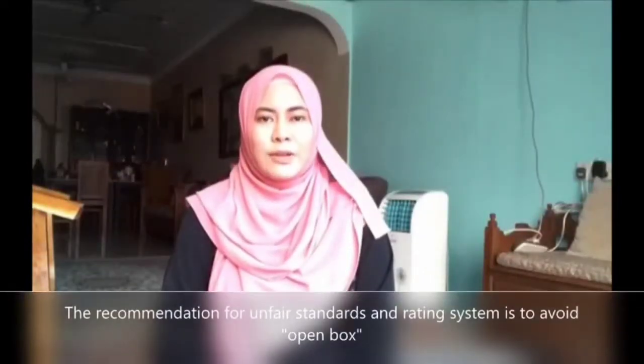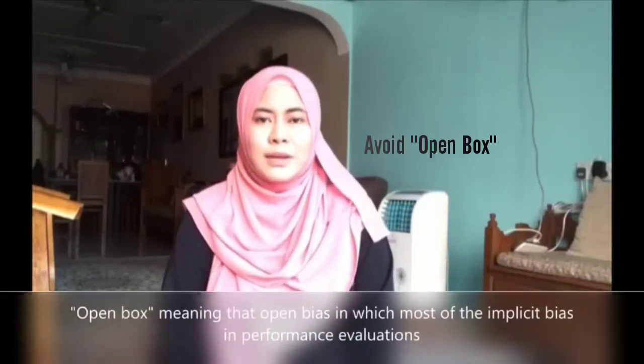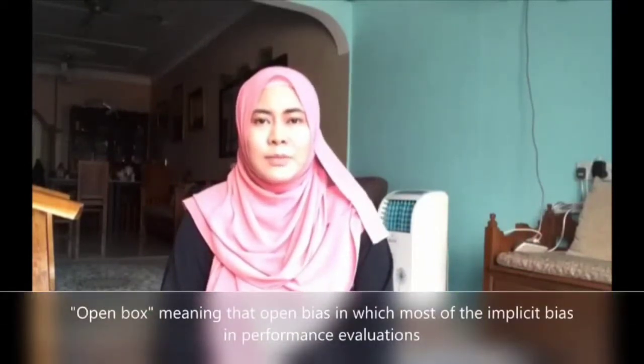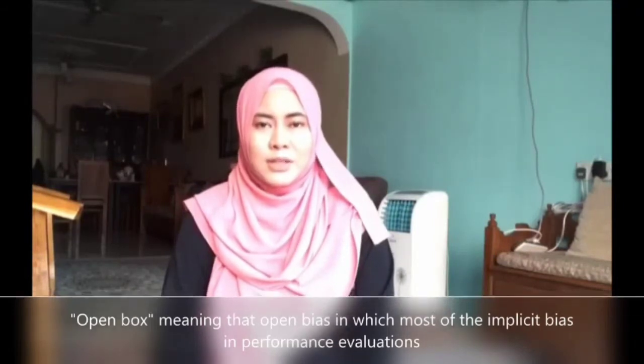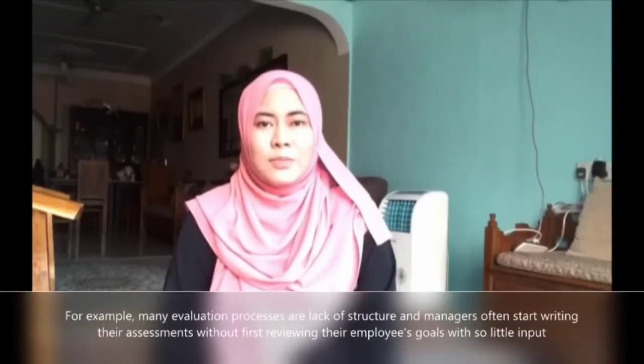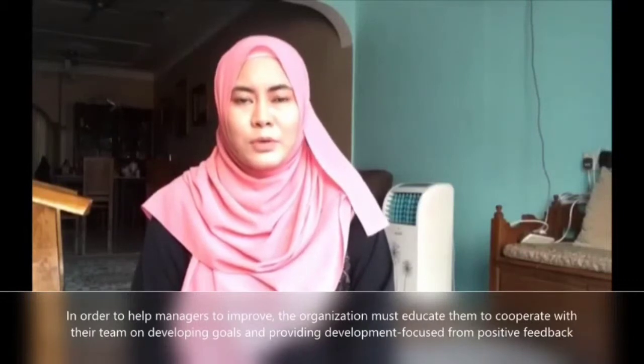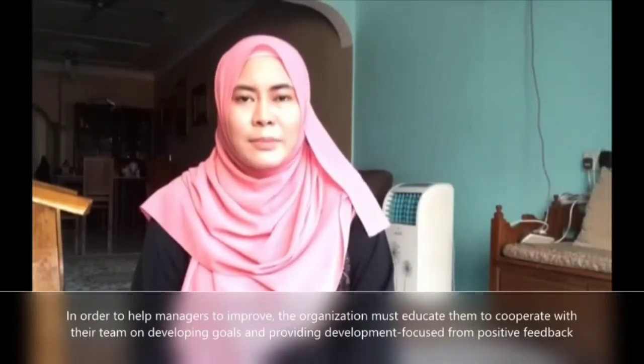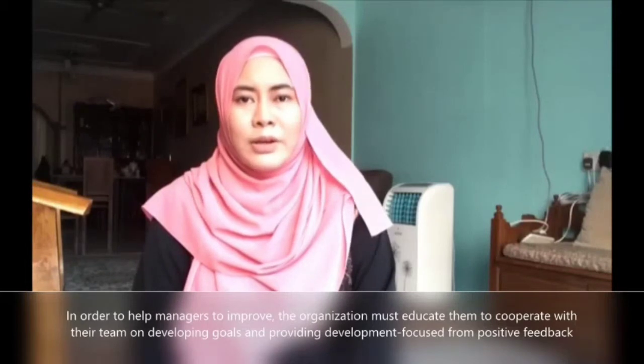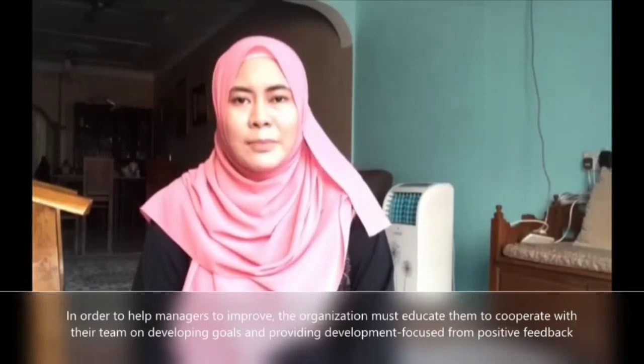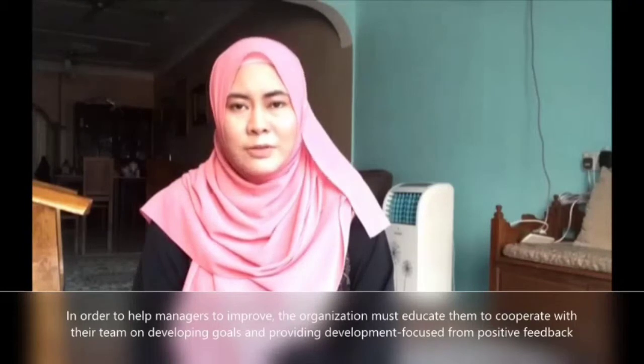The recommendation for unfair standards and rating system is to avoid the open box. Open box means being open to bias, in which most of the implicit bias occurs in performance evaluations. For example, many evaluation processes lack structure and managers often start writing their assessment without first reviewing their employees' goals, with so little input. In order to help managers improve, the organization must educate them to cooperate with their team on developing goals and providing development focus from positive feedback.